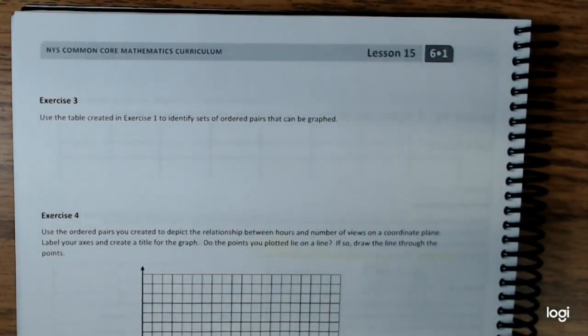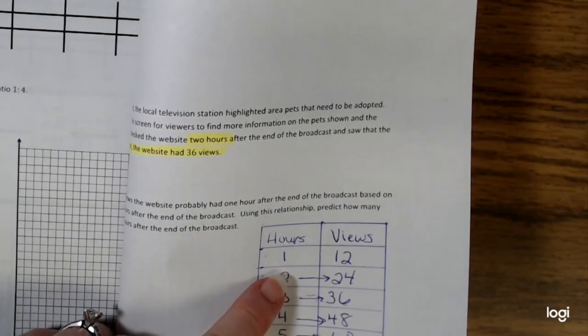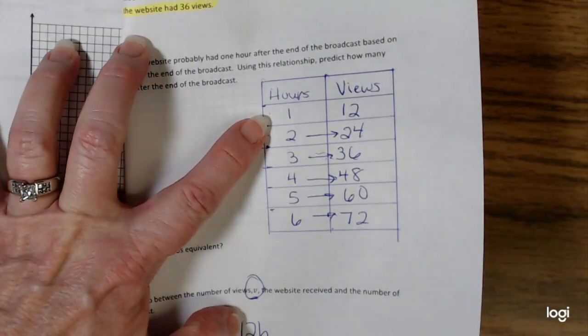All right, so exercise 3 says, use the table created in exercise 1 to identify sets of ordered pairs that can be graphed. Well, we're going to have to kind of flip back and forth, because we're going to look at our table that we made, and we're going to make ordered pairs. So, for example, 1 and 12.